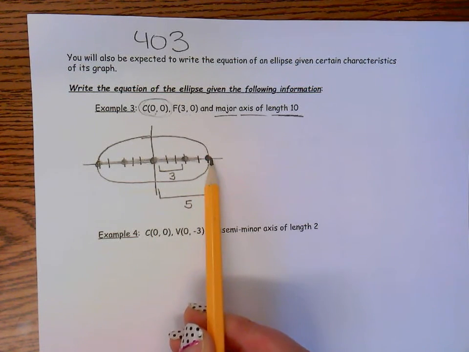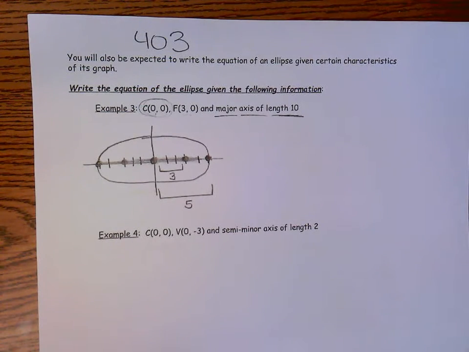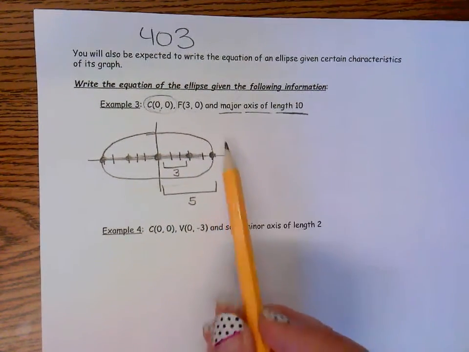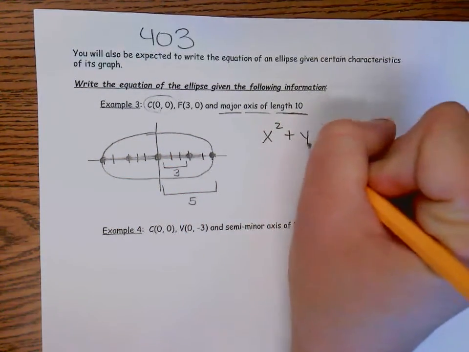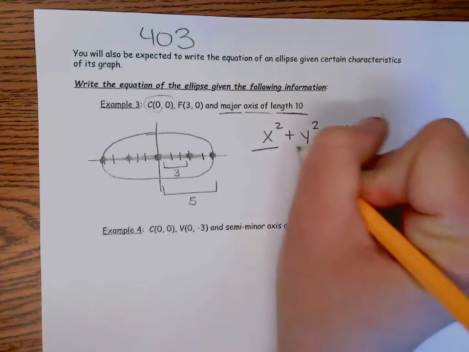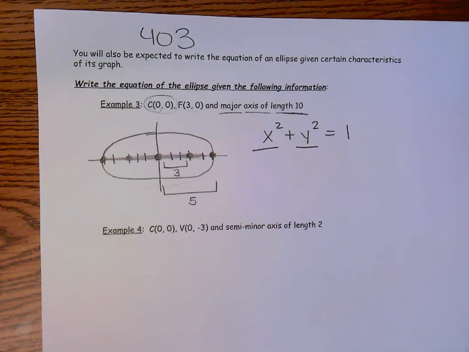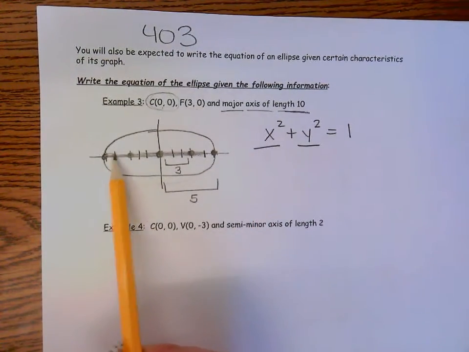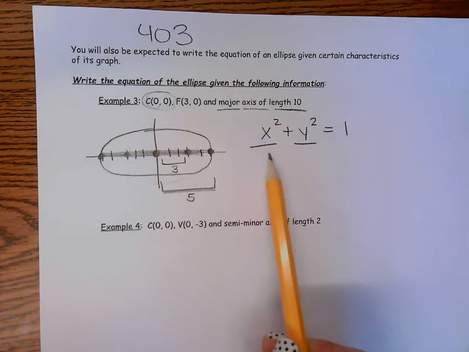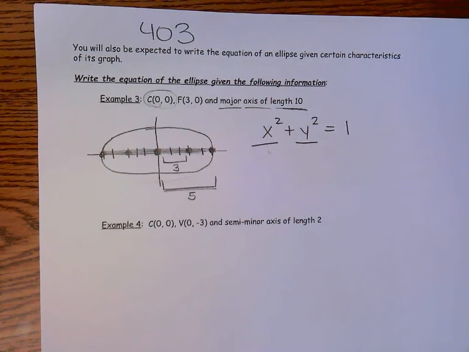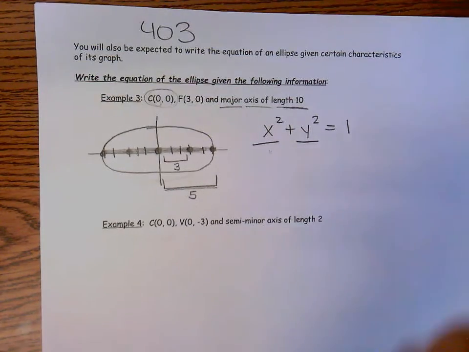So you're going to have to use the Pythagorean identity to solve for B, right? Because in your equation, you need to know what B squared is. Let's write our equation so far. If the center's at 0, 0, we can actually write the whole framework of the equation, right? X squared plus y squared equals 1. I don't have to go left or right. I don't have to go up or down. And if I know that this is a horizontal ellipse and A is 5, what number goes under x squared? 5 squared, which is 25, right?